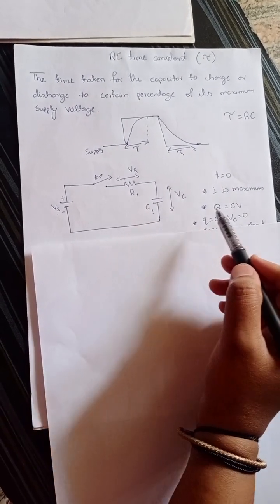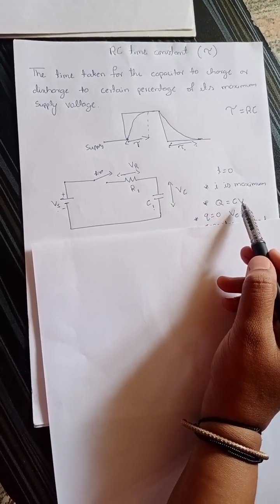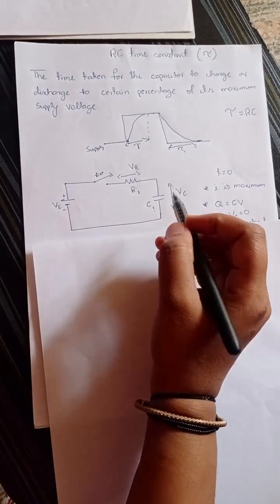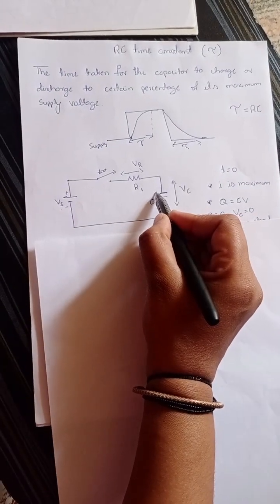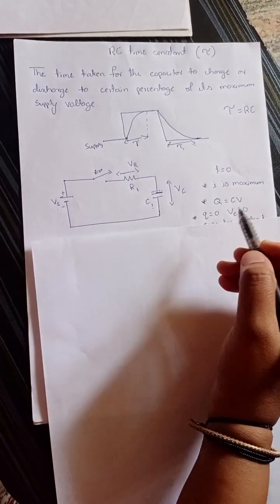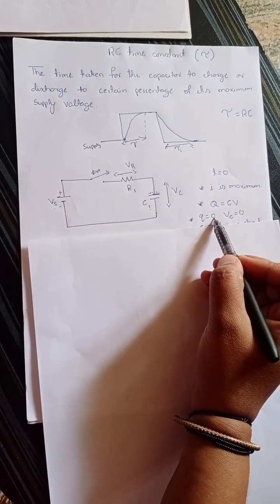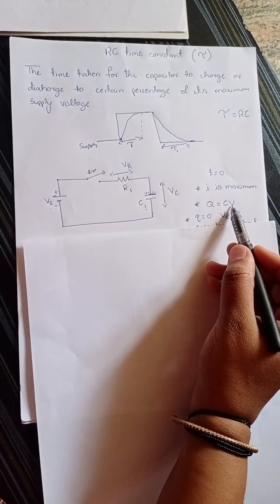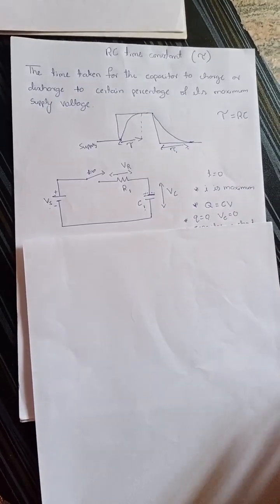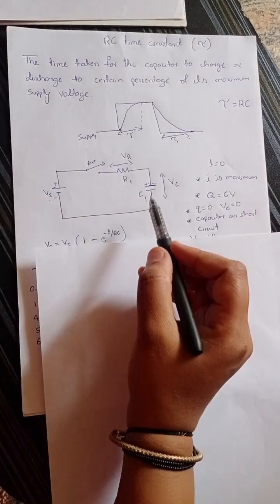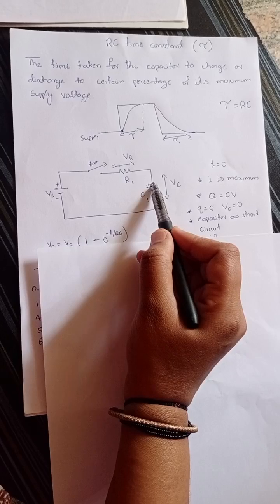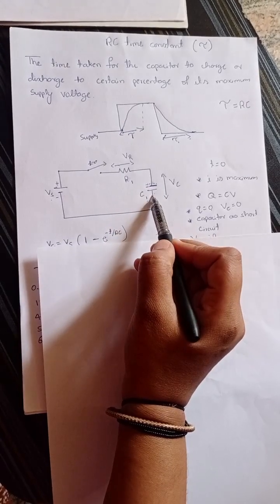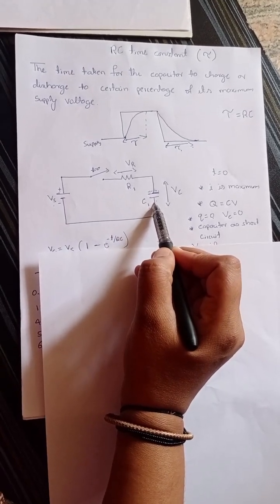Maybe you know the formula Q is equal to CV. At the time instance t equal to 0, the charge on the capacitor plate is 0. So Q is equal to 0, then it implies the voltage drop across the capacitor VC is 0, so the capacitor acts like a short circuit.